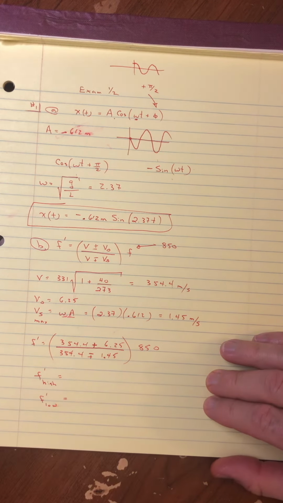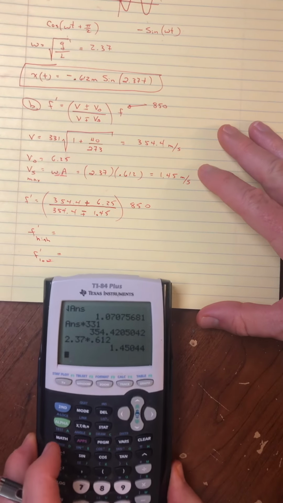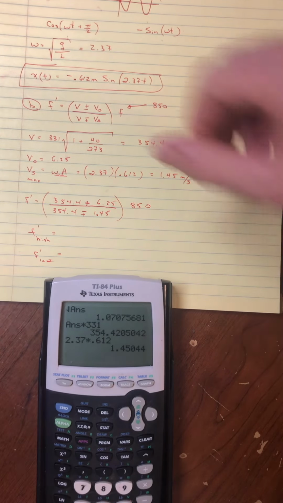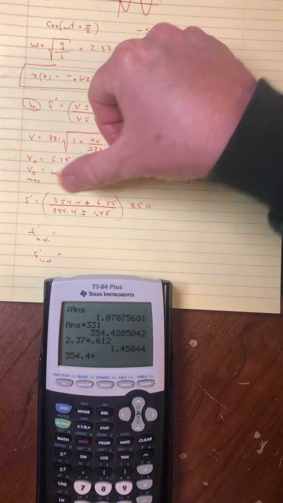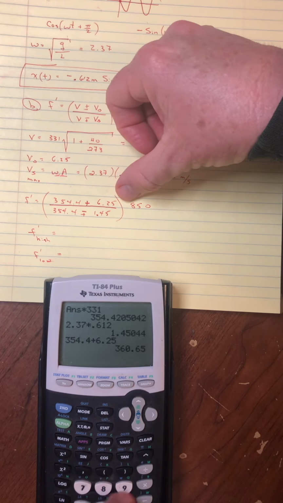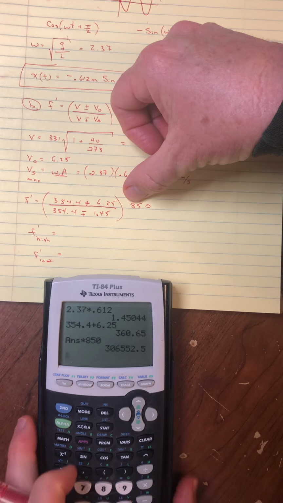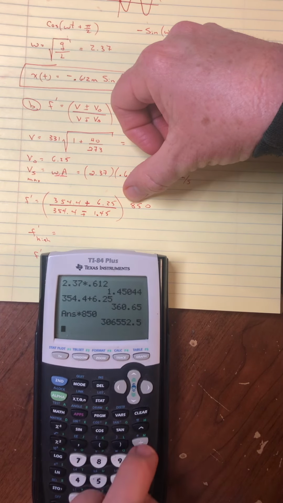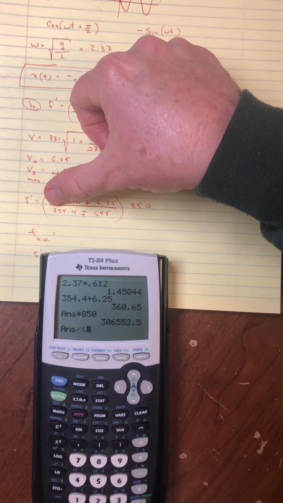All right, so the only thing that changes is down here in the bottom, so maybe I'll incorporate the two together. Across the top, I'd get 354.4 plus 6 1/4, and I'd be multiplying that by 850. So there's the top. Let me divide that by, and I'll do the high one first.